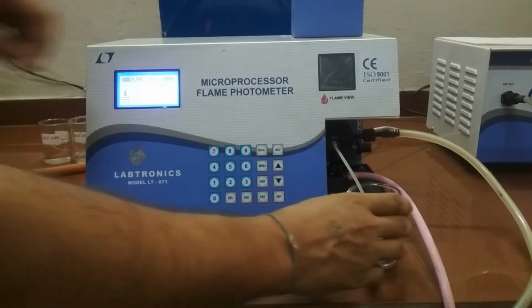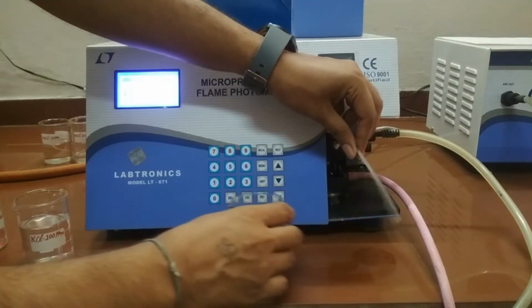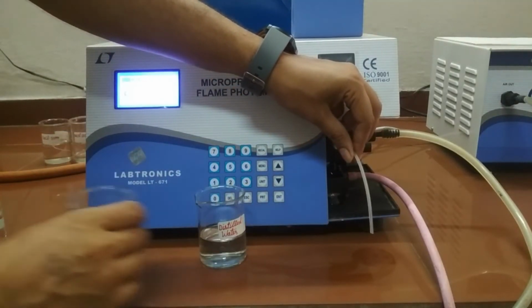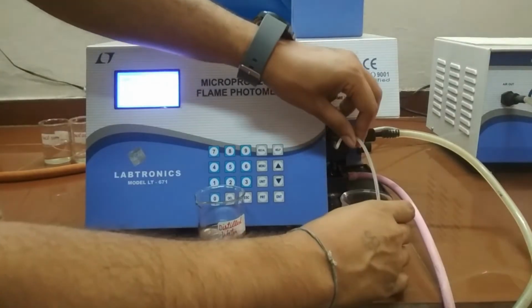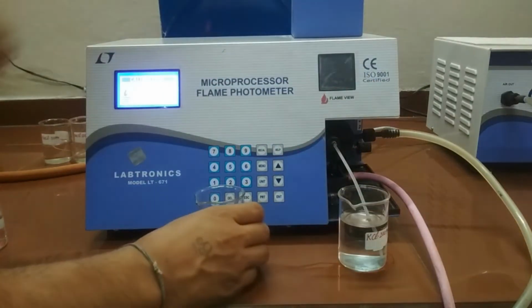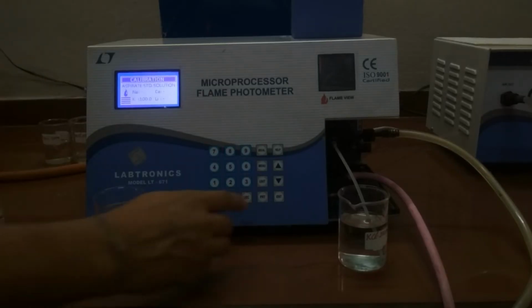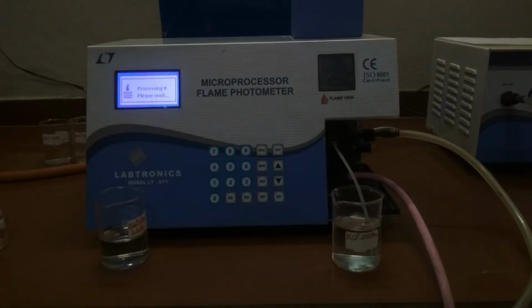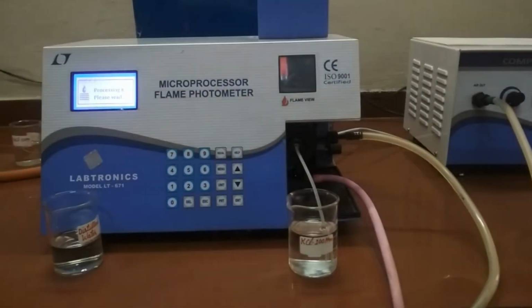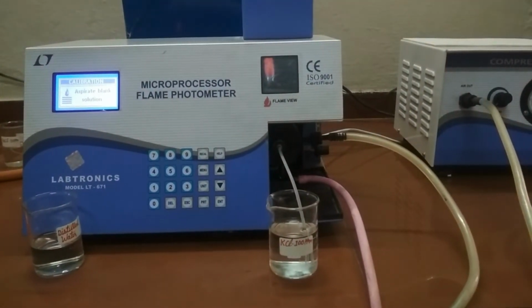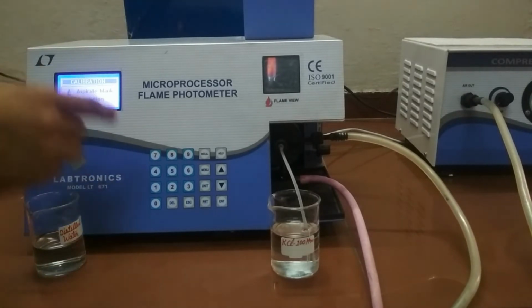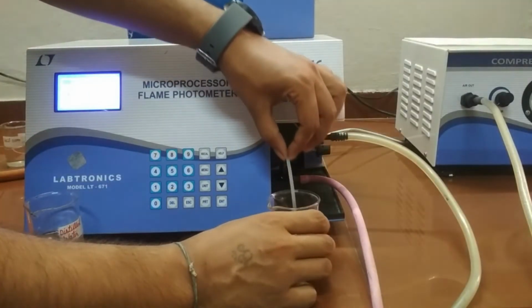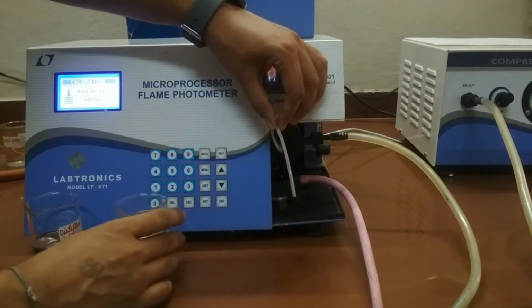Aspirate the standard solution with concentration of elements shown on the display. As it is showing potassium 100 ppm, so we put the capillary in 100 ppm solution and press enter key. The display shows processing, please wait. The system then one by one asks for more standard solution as per the data entered for the selected setup.